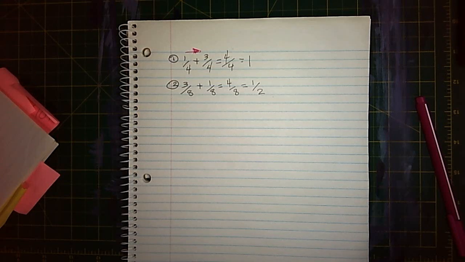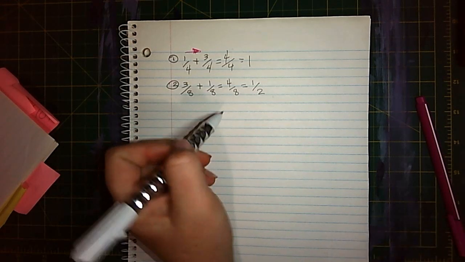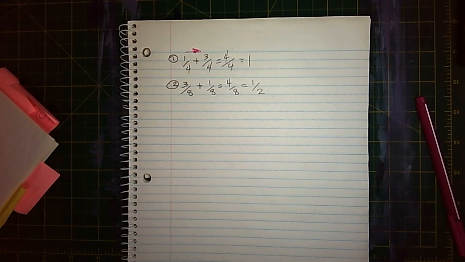Again, do you see the correlation? 4/8 is essentially the same as 1/2. I could have brought 4/8 down to the 2/4, and then realized, oh yeah, it can go down lower.